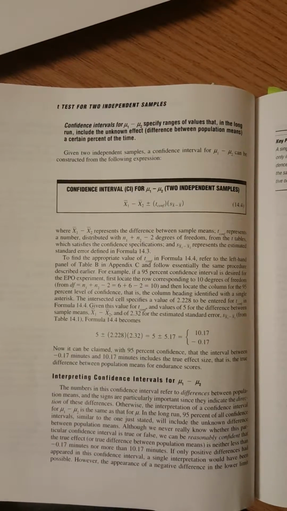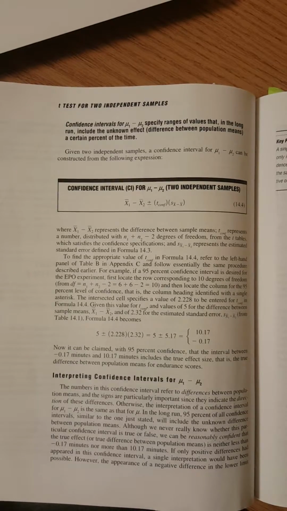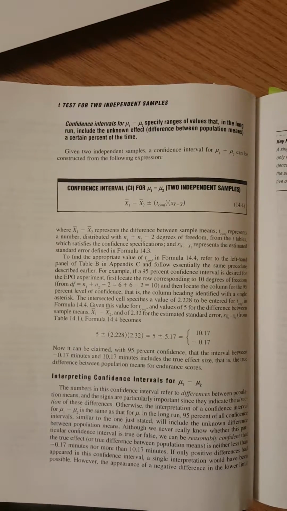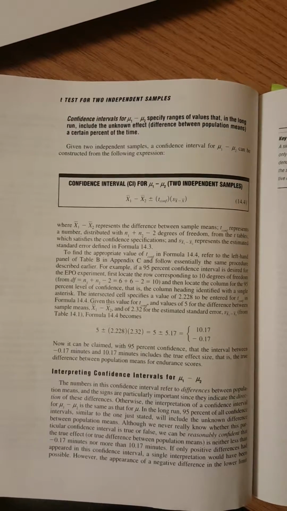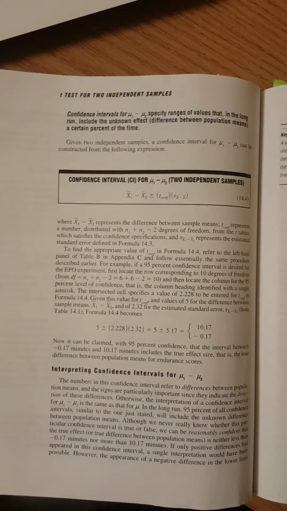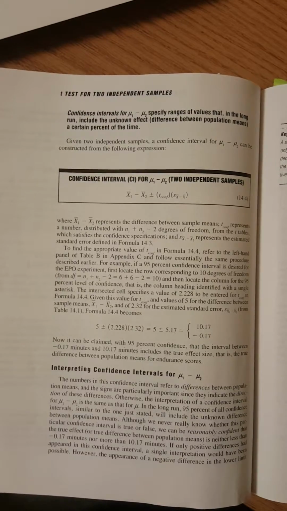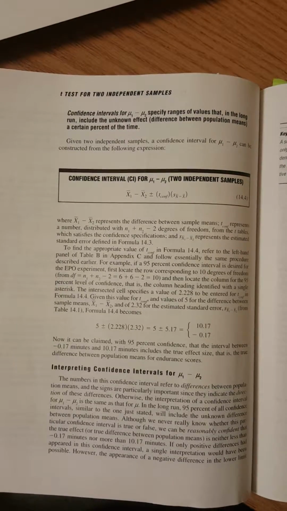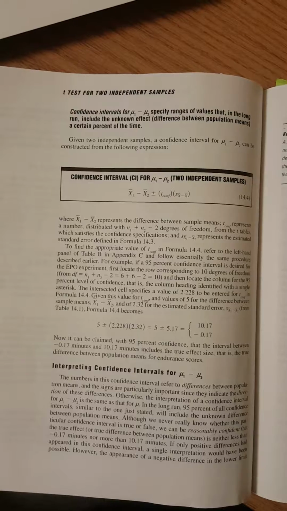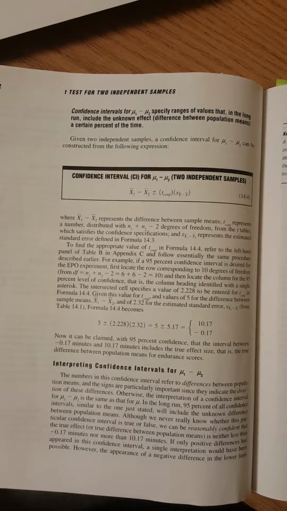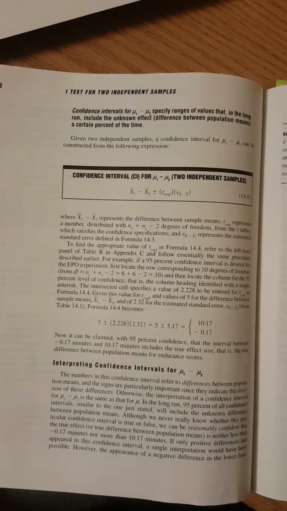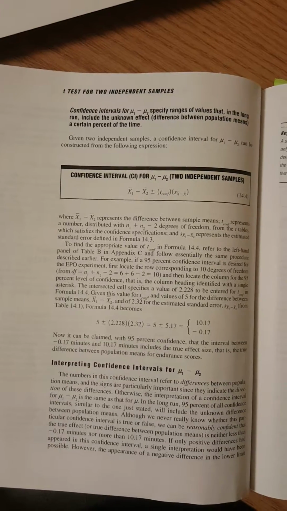Confidence intervals for mu1 minus mu2 specify ranges of values that in the long run include the unknown effect, the difference between population means, a certain percent of the time. The confidence interval, CI for mu1 minus mu2, two independent samples, is x bar 1 minus x bar 2 plus or minus t confidence times the standard error of x bar 1 minus x bar 2.